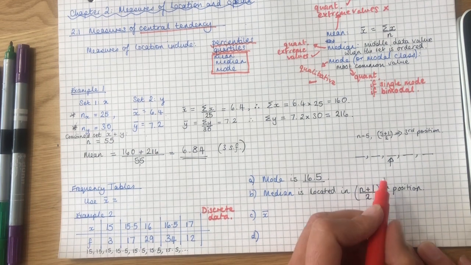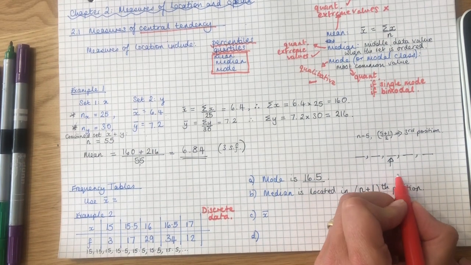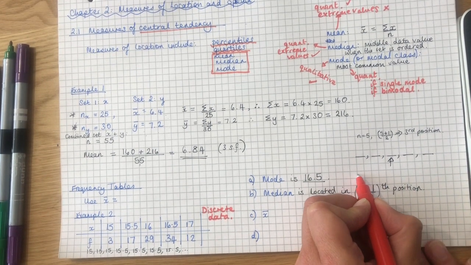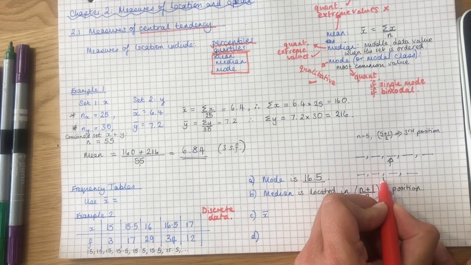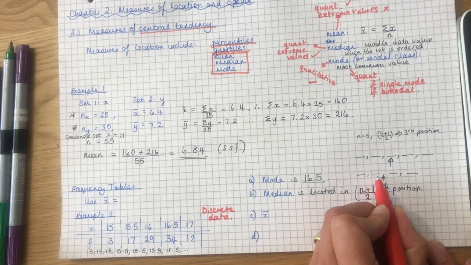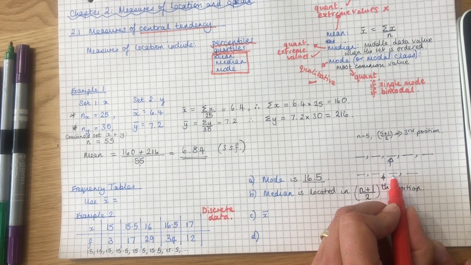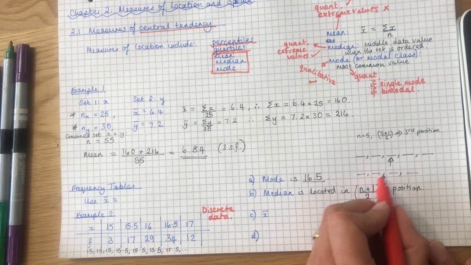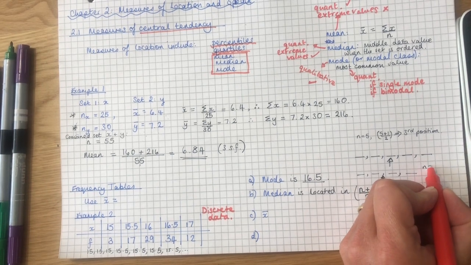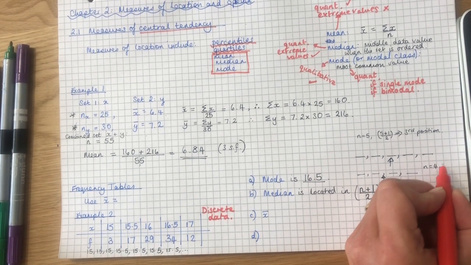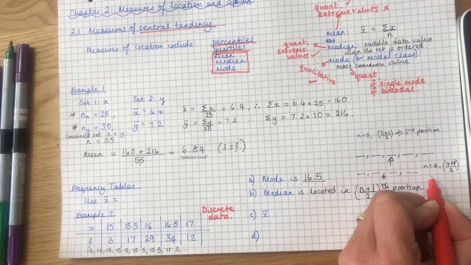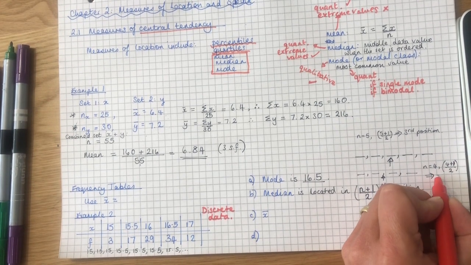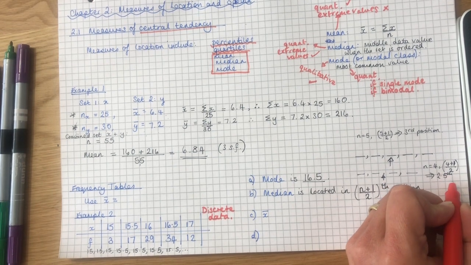If, however, we had 4 values in our data set, 1, 2, 3, 4, we know that the median would be here, halfway between the 2nd and 3rd. So we could say the 2.5 position. So if n is 4 here, we're going to go 4 plus 1 over 2, which means that's 5 over 2, so the 2.5 position.